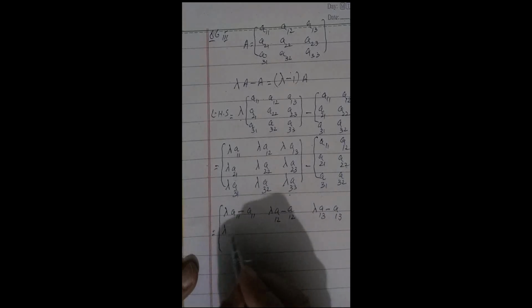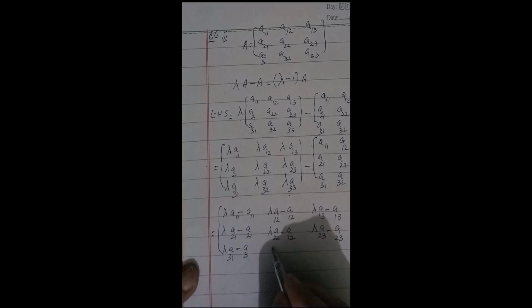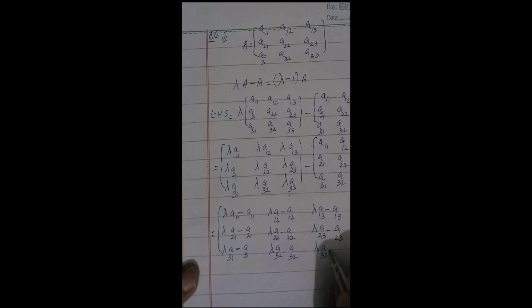Second row is lambda A21 minus A21, lambda A22 minus A22, lambda A23 minus A23. And the third row is lambda A31 minus A31, lambda A32 minus A32, and last is lambda A33 minus A33.